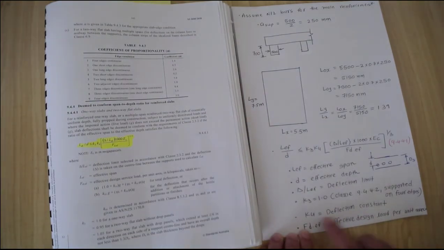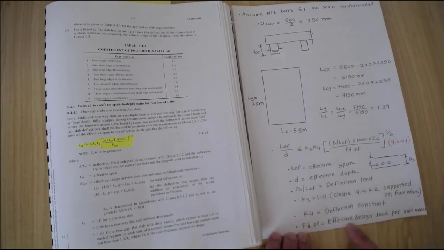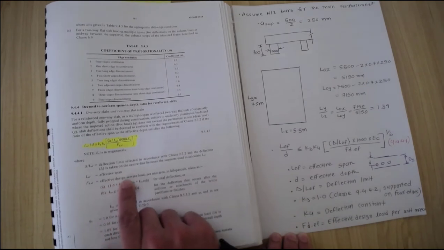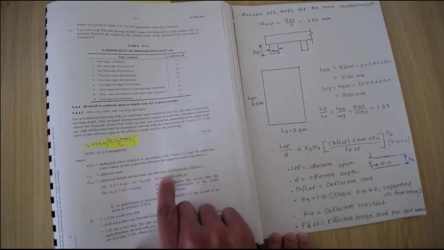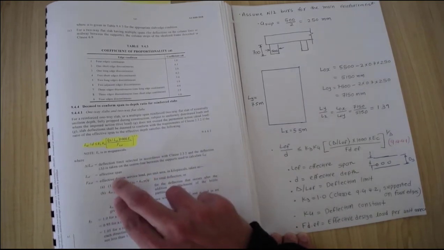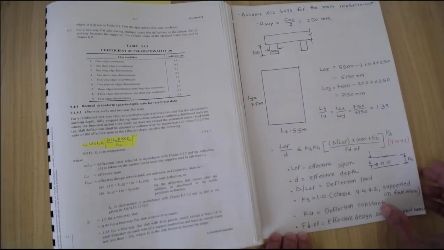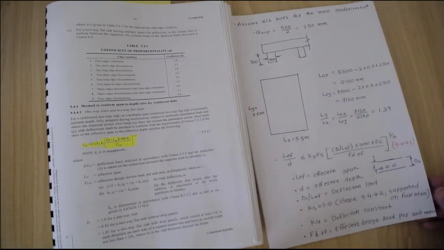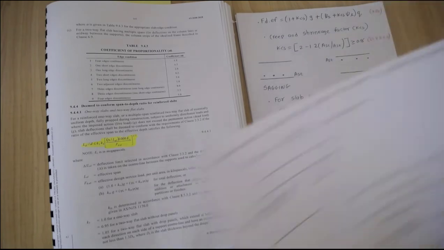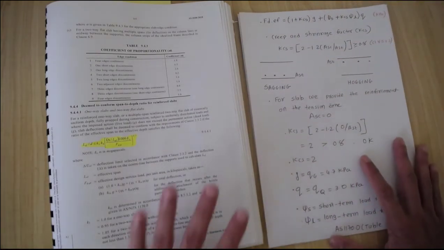K4 deflection constants, we will work on that one. Now FD effective, which is the effective design load per unit area, written here, effective design service load per unit area, and that is in kilopascals. There are two equations given to calculate this effective design load per unit area. Let's calculate that effective design load per unit area.